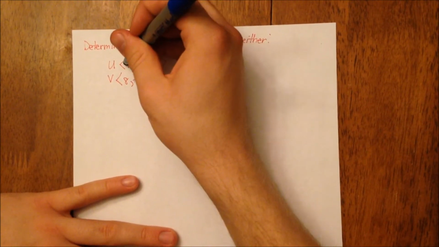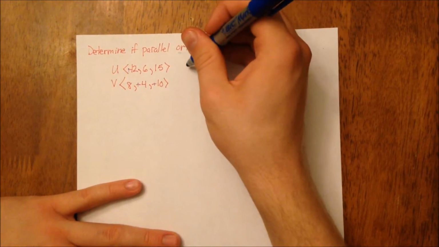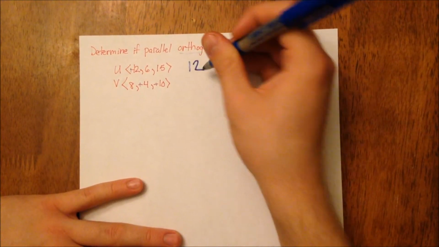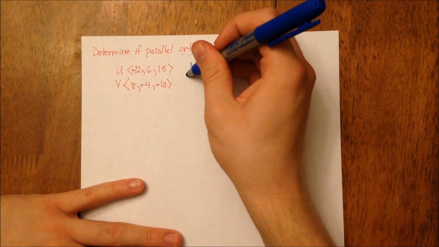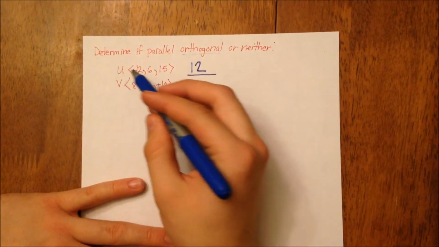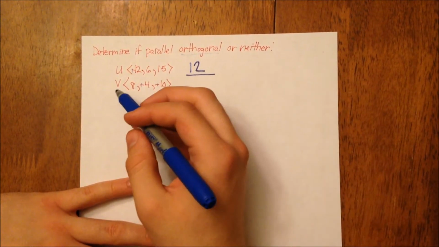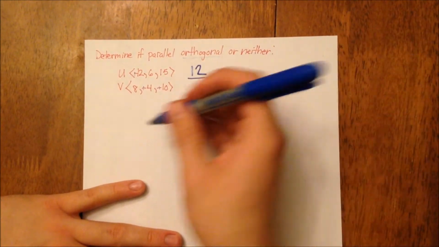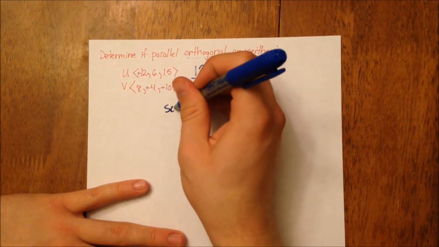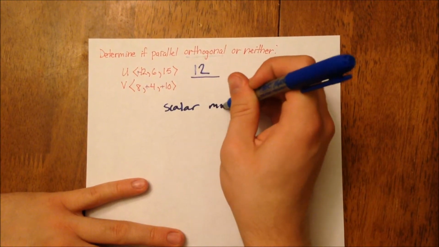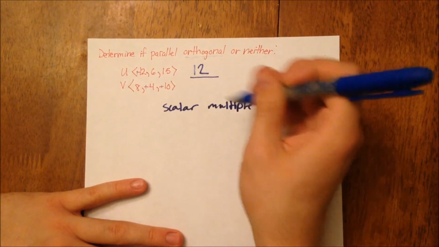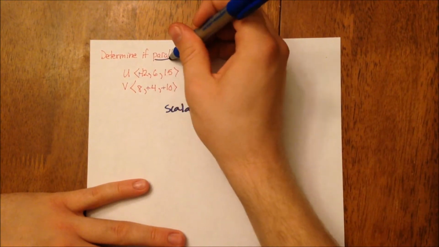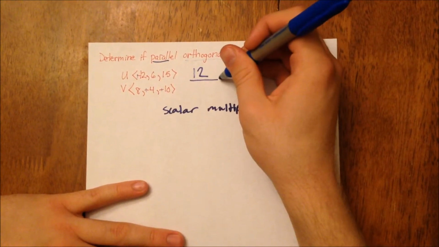So we're going to make all these positive, make life easier. So this will be 12, and then we're going to put all of our u values in the numerator and all of our v values in the denominator, just to see if this is a scalar multiple, because the rule is if something is a scalar multiple, then it's parallel, which we don't want.